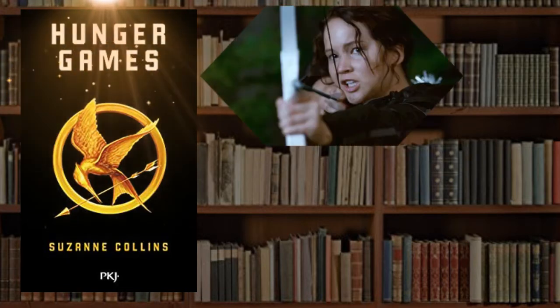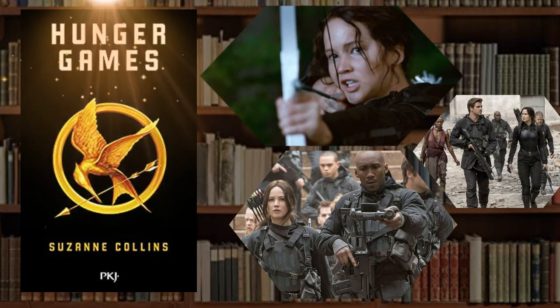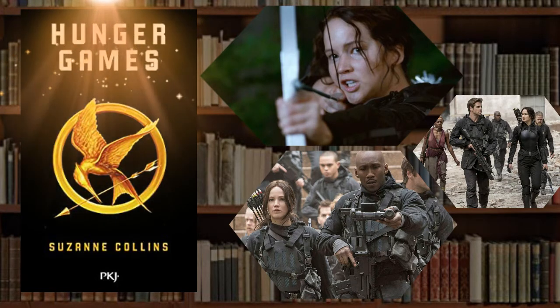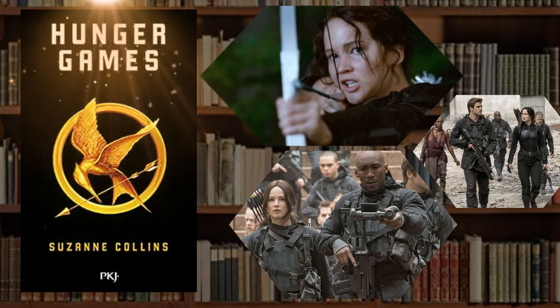Katniss Everdeen is a 16-year-old female who is strong, intelligent, confident, and skilled in archery. In this story, Katniss demonstrates that males and females can be both strong, intelligent, and vulnerable.